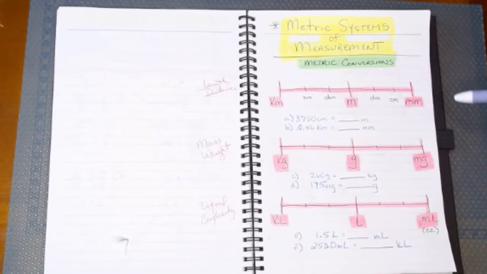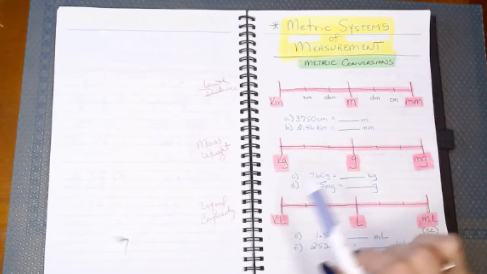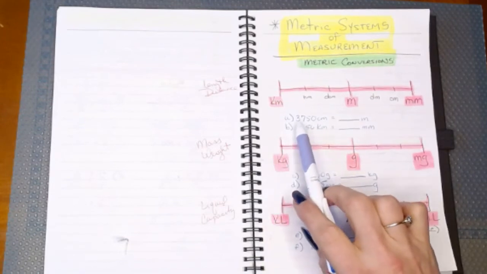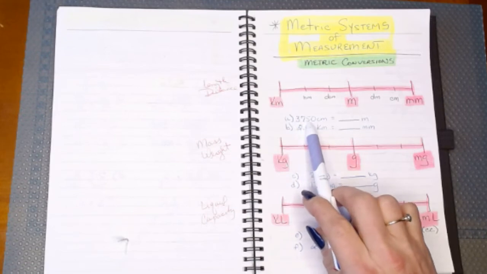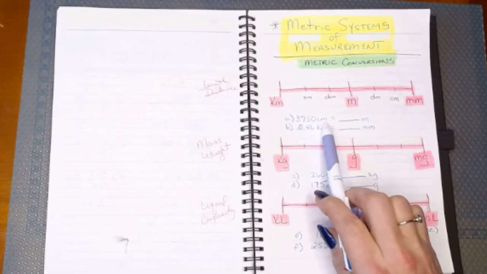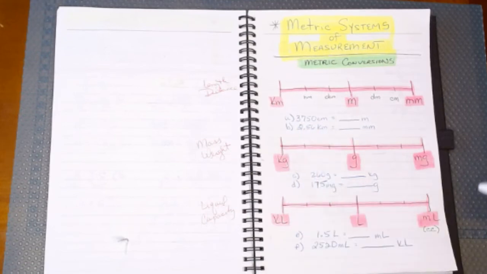Enough talk of explanation. Let's do the problem. So if you're given something similar to this, let's say you have 3,750 centimeters, and you need to convert that into meters. Well, find your centimeters, and I included centimeters especially because this is a unit of measure that we see a lot in math, science, our STEM. You're going to see centimeters.